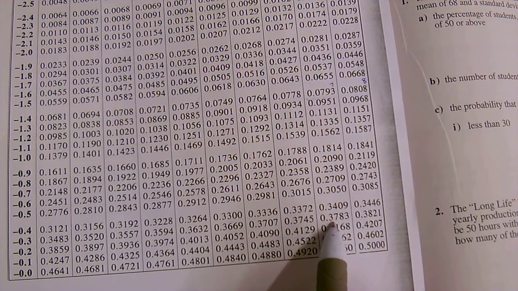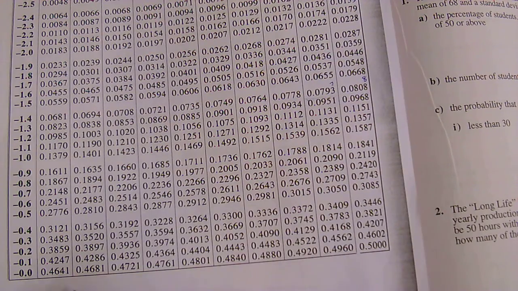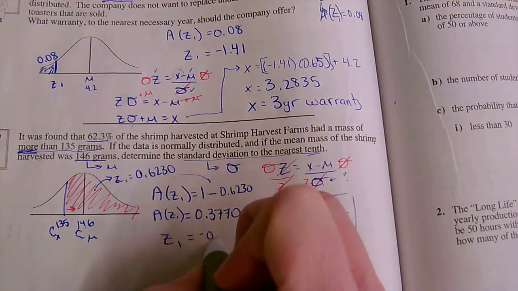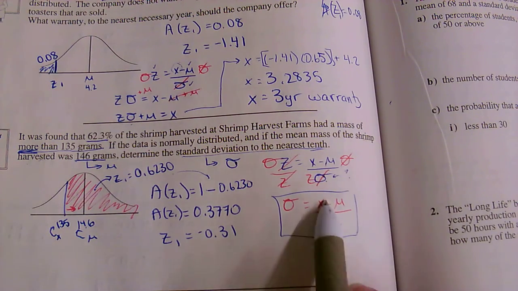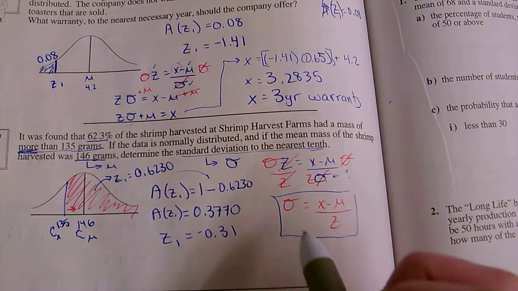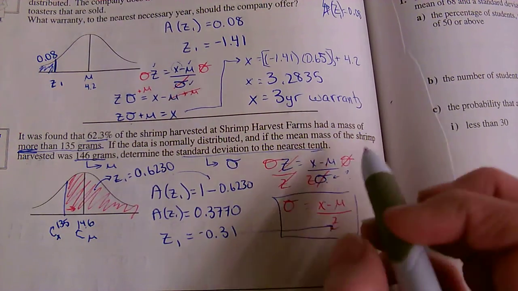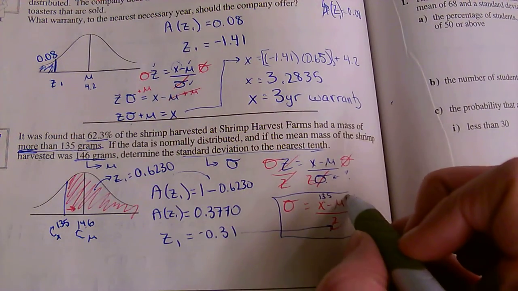This one's going to be less of a change, so then it's going to be negative 0.3, and remember this is our R1 column. Okay, so negative 0.31. So now we have everything we need to substitute into our formula, because that's our z-score. Our x is going to be 135, and our mu is going to be 146.